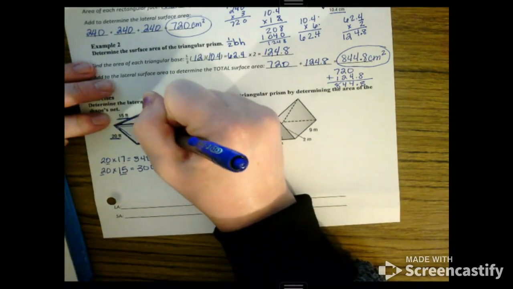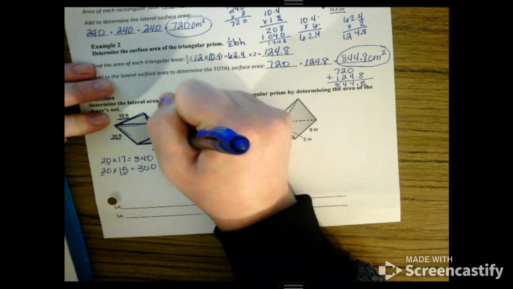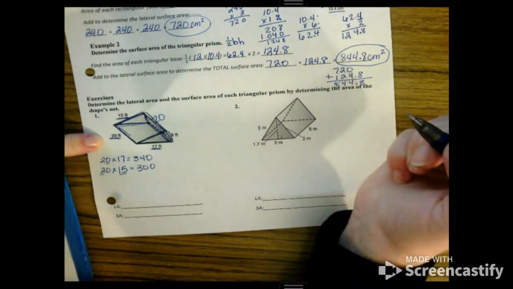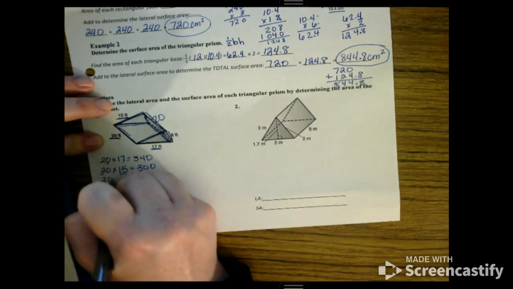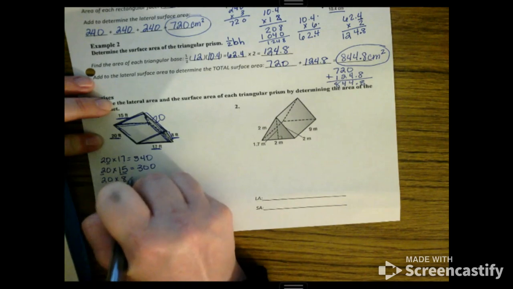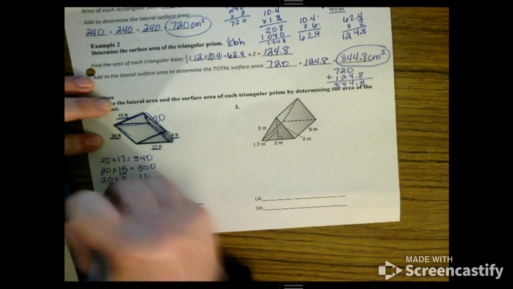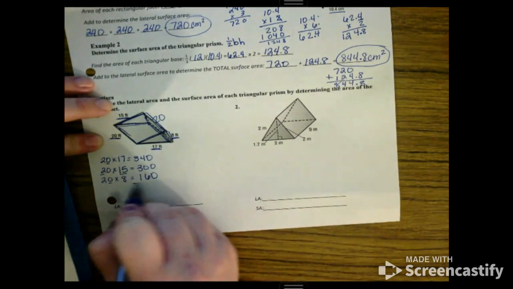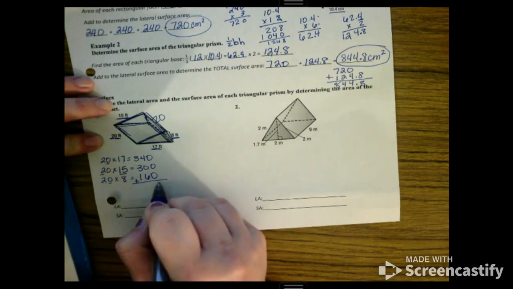What about this slanted side over here? It's obviously still 20, right? Yeah. But what is its height? 8. 8 times 2 is 16. We're going to add our 0. It's 160. So then what do I do with all those numbers? Add them up.